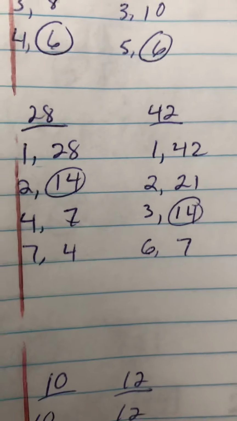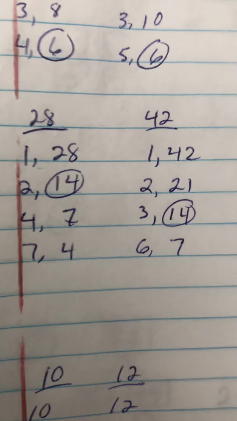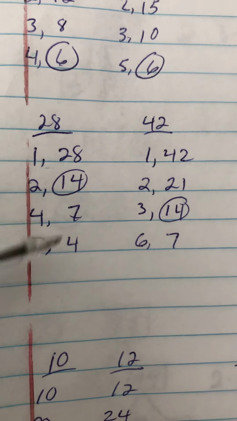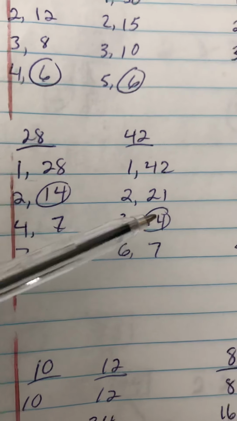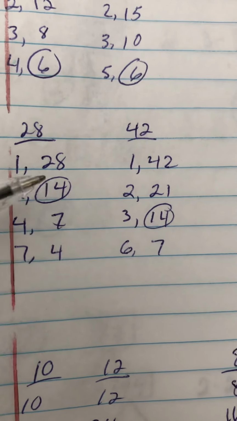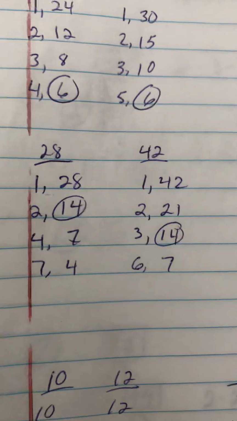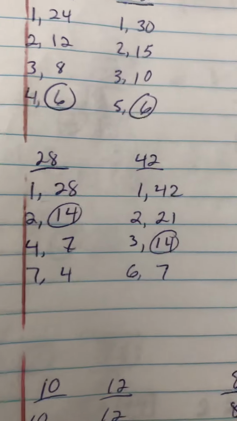Number 8 is 28 and 42. And I've already done that right here, 28 and 42. So these are all the factors of 28. And then all the factors of 42. And then the greatest one that is the same between the two of them is 14. Okay, so that's 14.